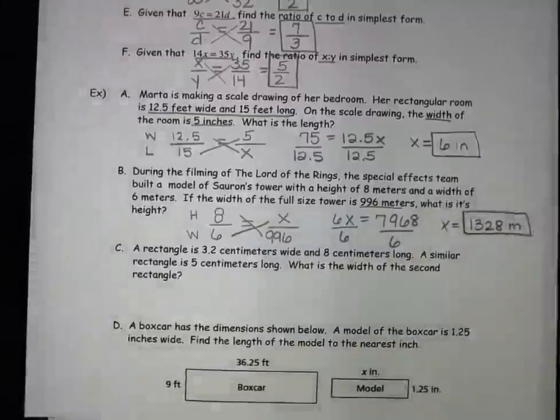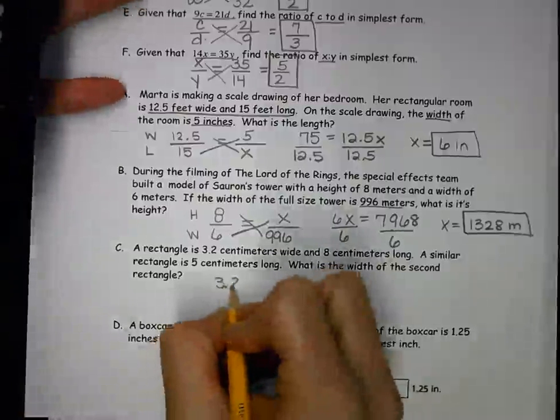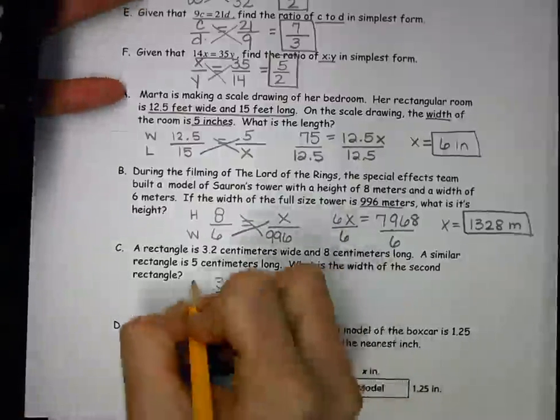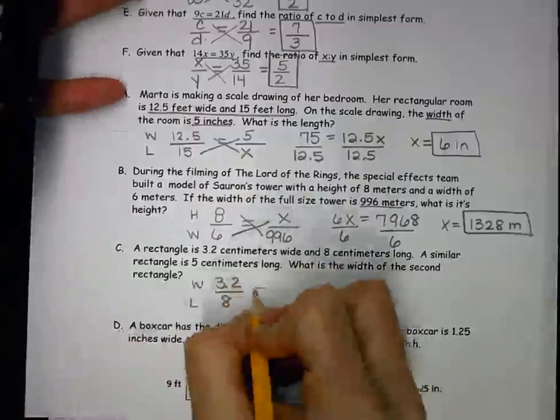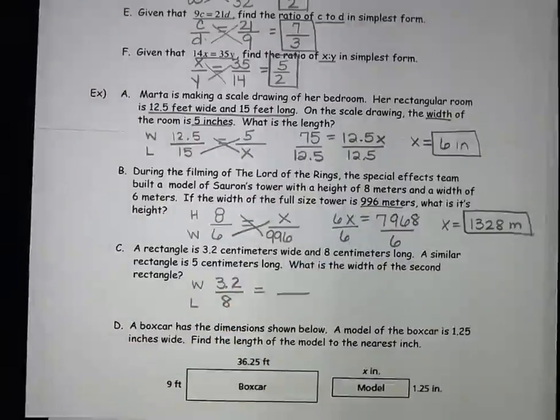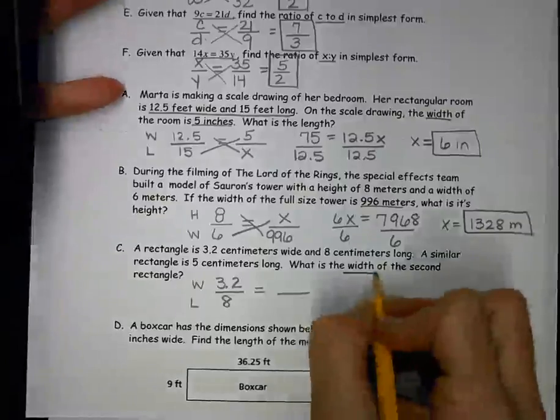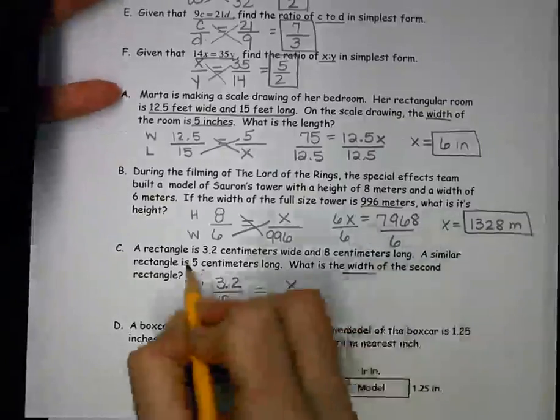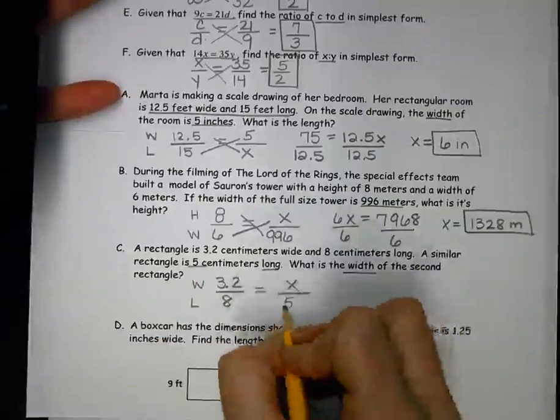Our next example, a rectangle is 3.2 centimeters wide and 8 centimeters long. So that'll be my first proportion. 3.2 is your width, 8 is your length. We're going to set that to another proportion. A similar rectangle is 5 centimeters long. What is the width? Because we are trying to find the width, we're going to call that x. They give us the length to be 5, so we'll put our 5 on the bottom.